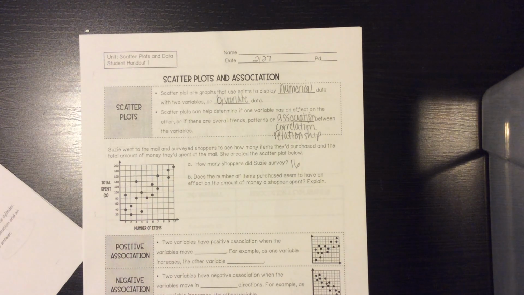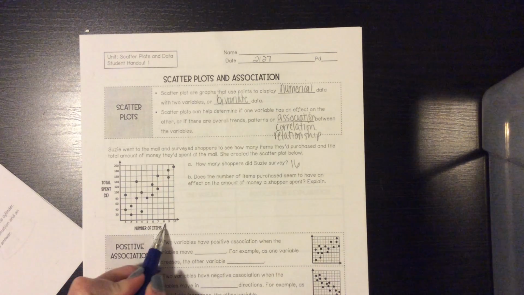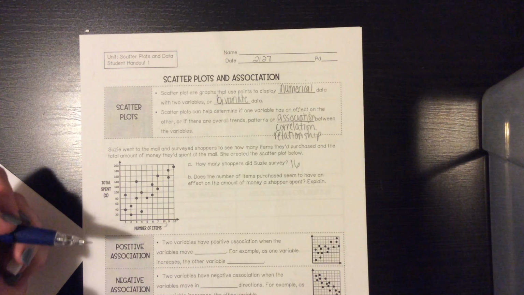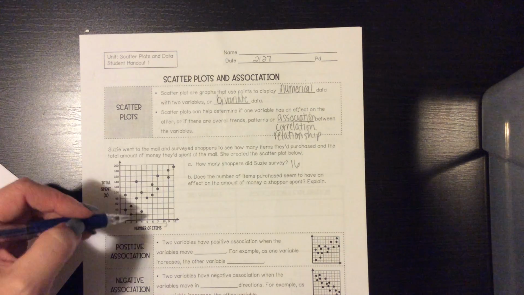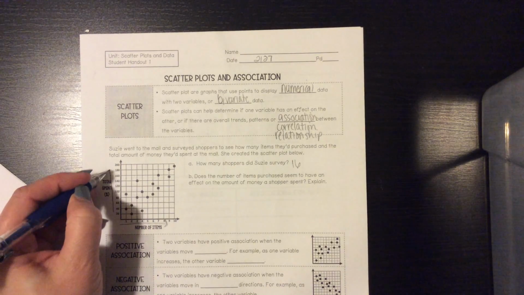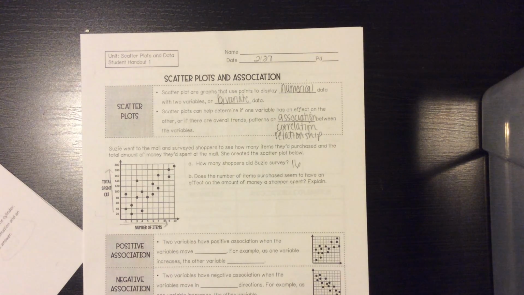So the question is, does the number of items purchased, so the more items I start to buy, does it affect how much money the shopper spent? And if we notice, the more items somebody purchased, the more money they began to spend.